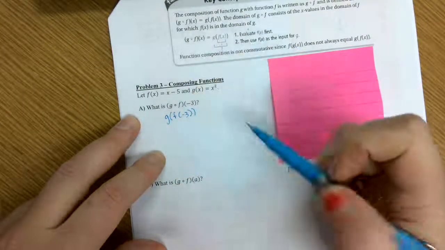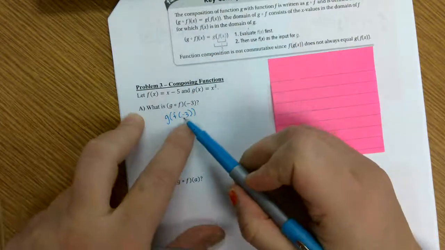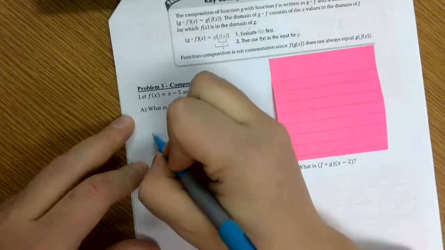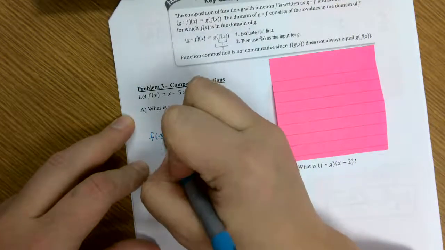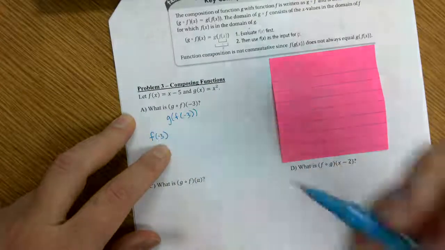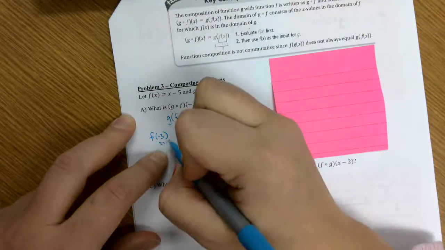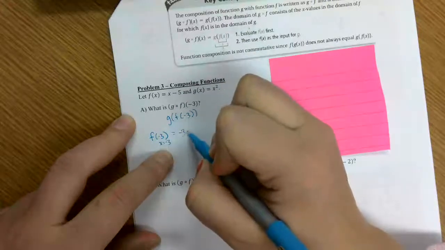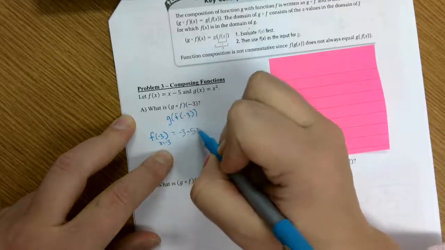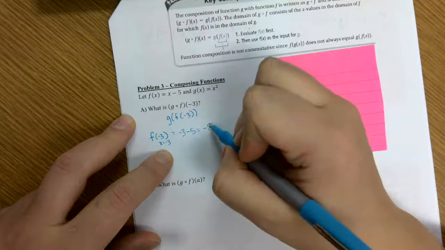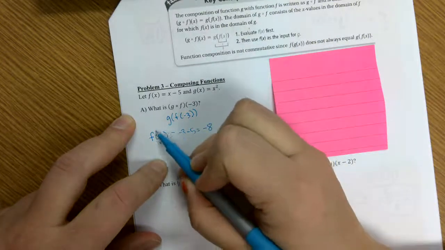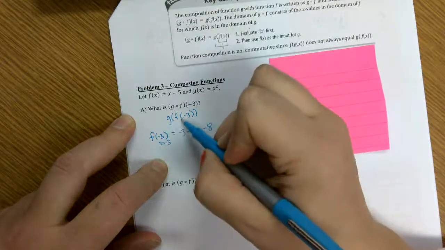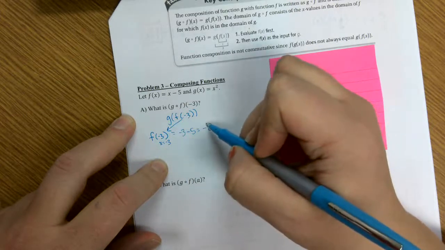Okay? Now all this is saying is evaluate the function of f at -3. So if I just look at that inside first, evaluate my function of f at -3. So this is saying x is equal to -3. Here's my function of f. So plug -3 into that equation, and I would get -8 out. This right here is equal to -8. So that will be equal to that.